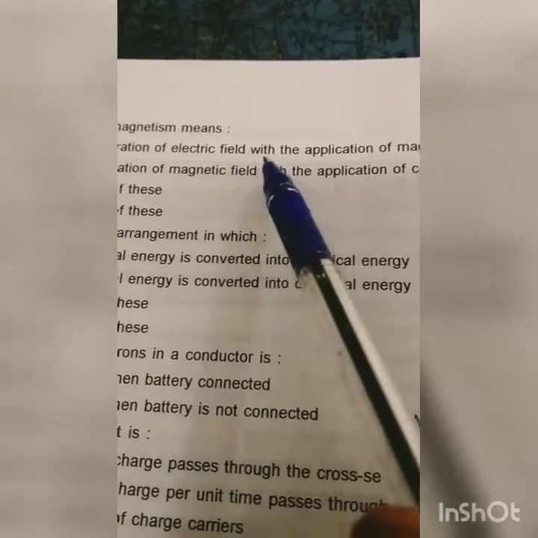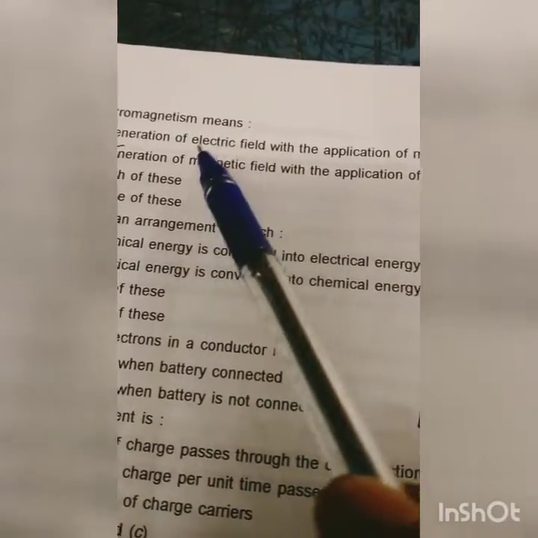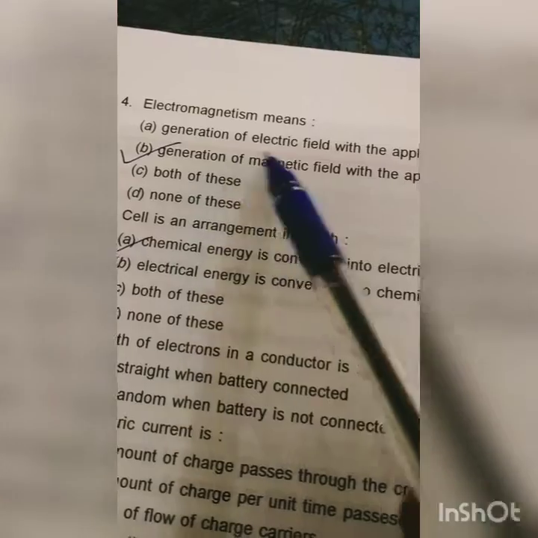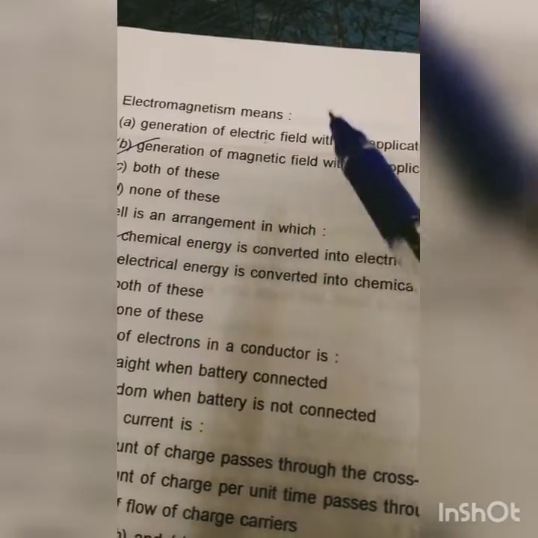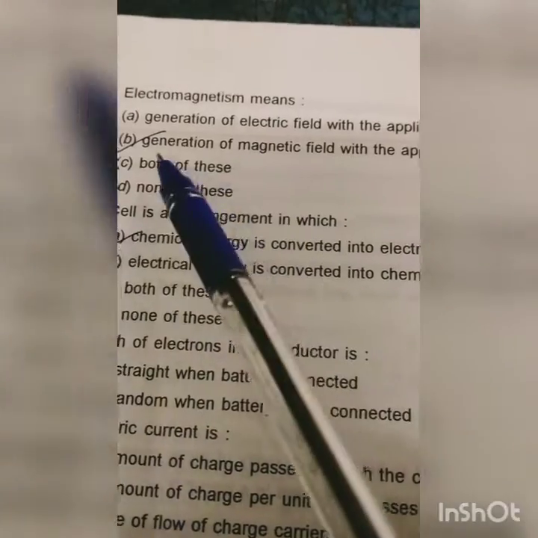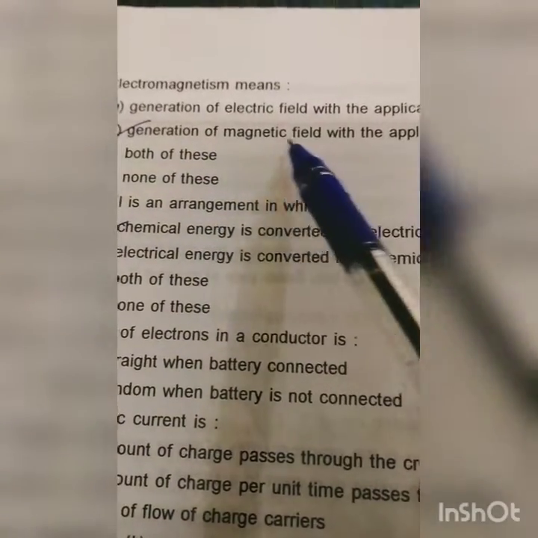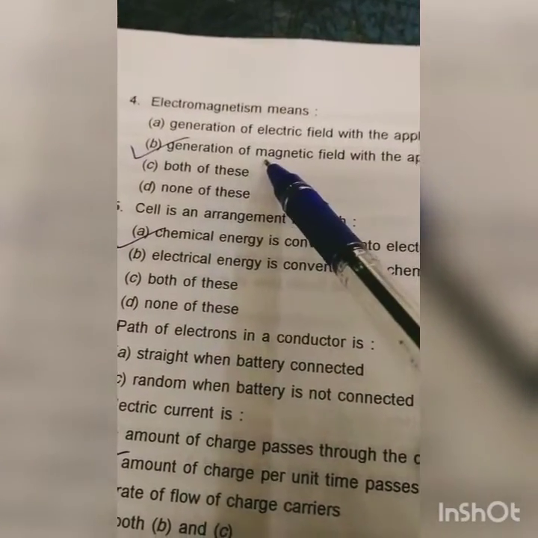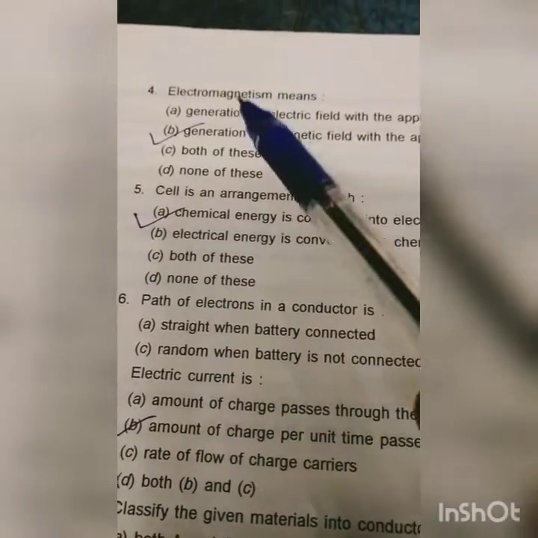Generation of electric field when application of magnet. So this is not electromagnetism because we are generating an electric field here. We need to generate a magnetic field. So here, generation of magnetic field with application of current. So this is our correct option. So mark it here.